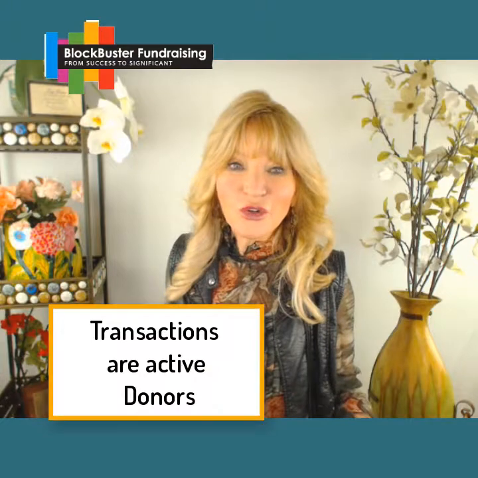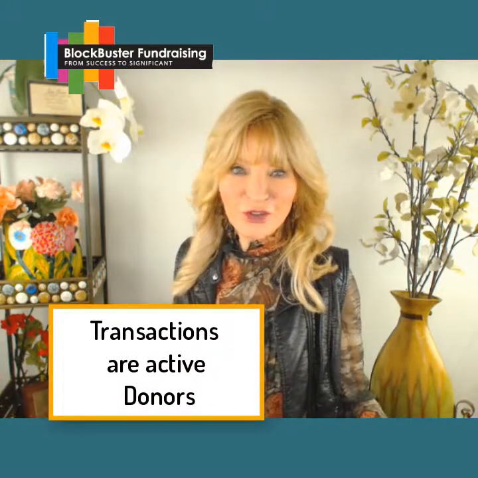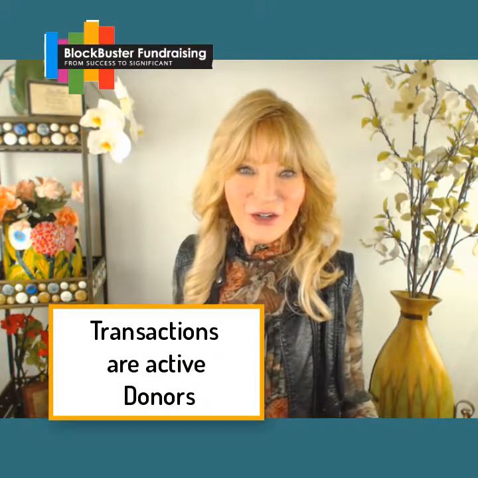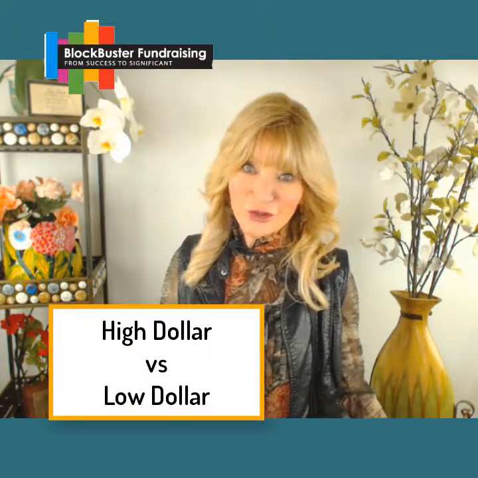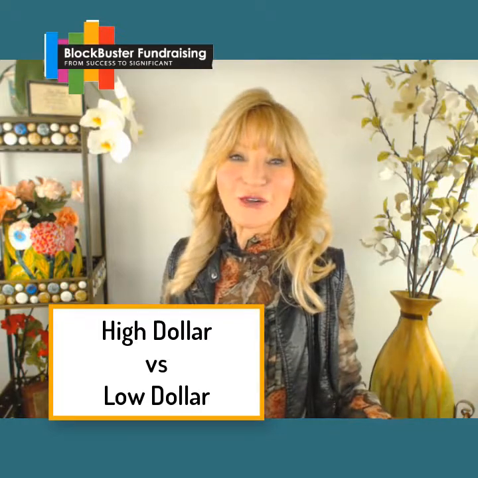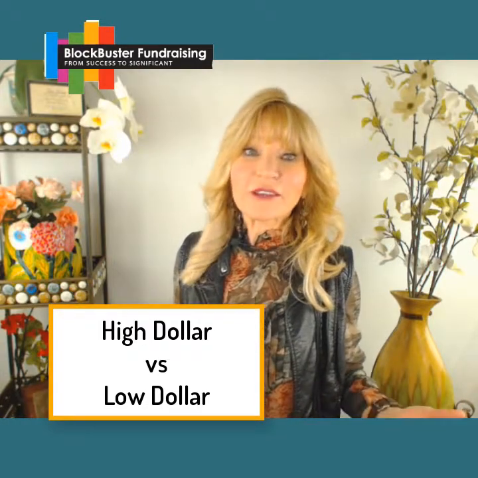Transactional are your donors versus your non-donors. At the end of the year, you should be concentrating on your actual donors. You can further segment by looking at the high dollar donors versus the low dollar donors, your recurring donors, yay, or your lapsed donors.